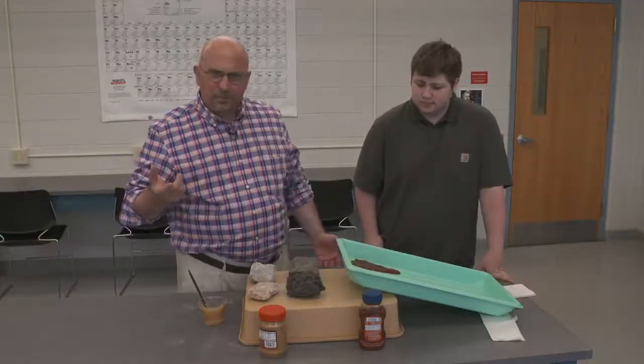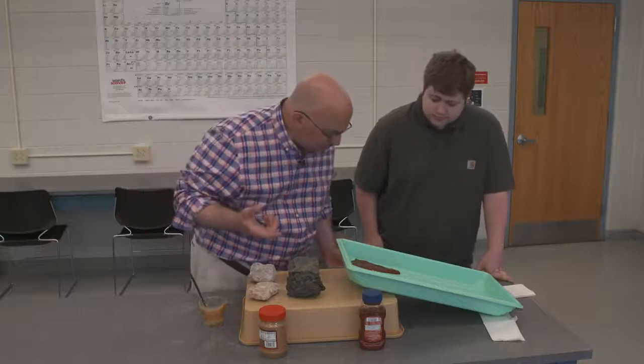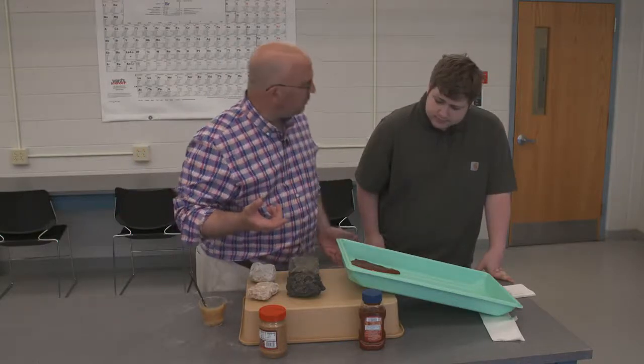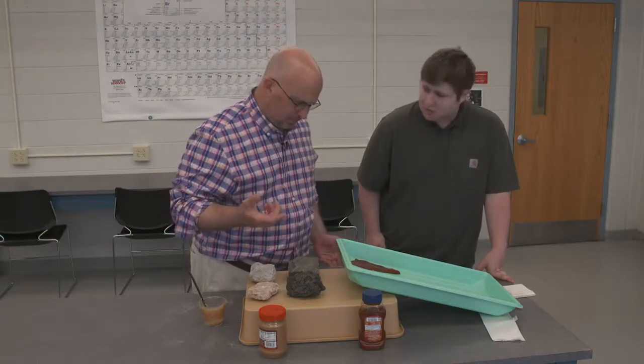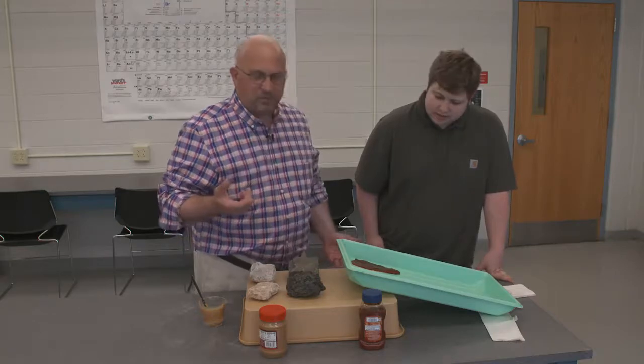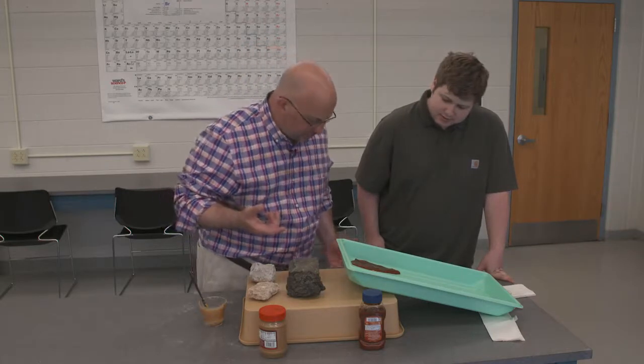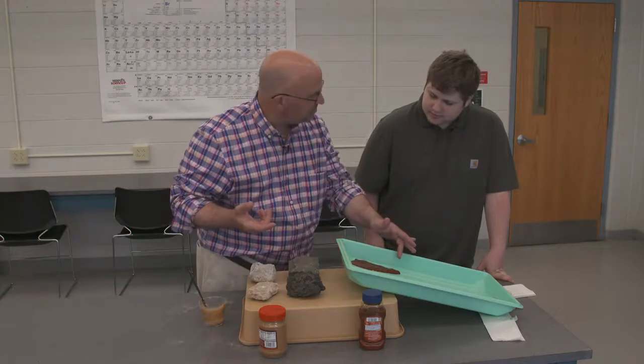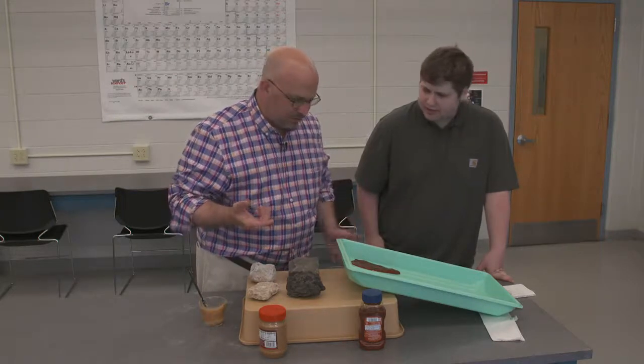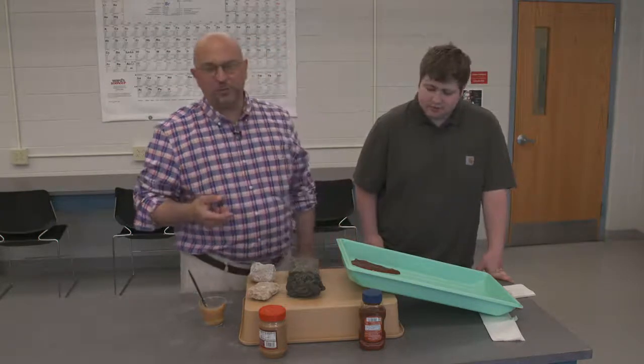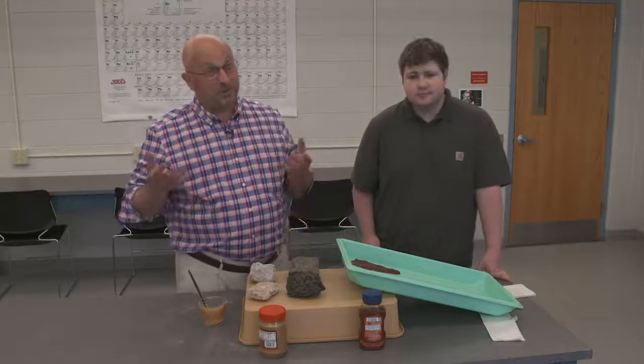So we've been waiting a couple minutes, and what did we observe? The ketchup moved, but just barely. Yeah, the ketchup moved a little bit. It's definitely a different shape than when you first poured it in. It's gone down a couple centimeters. And the peanut butter hasn't moved at all. So peanut butter is very viscous.